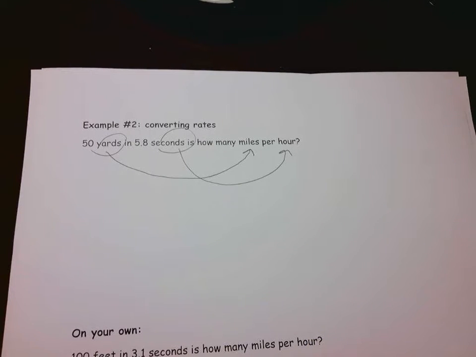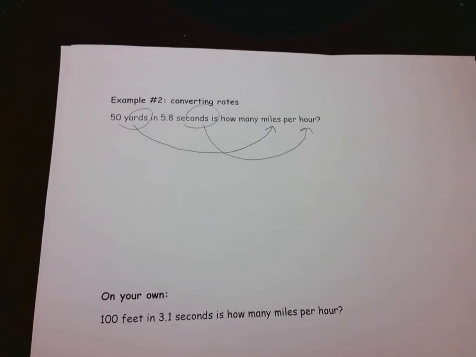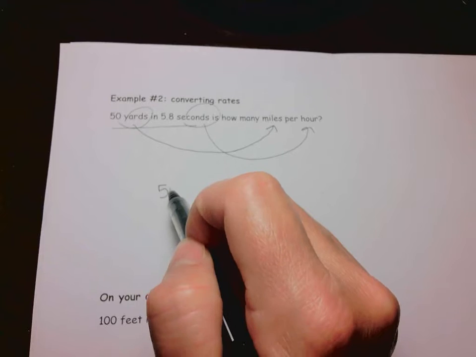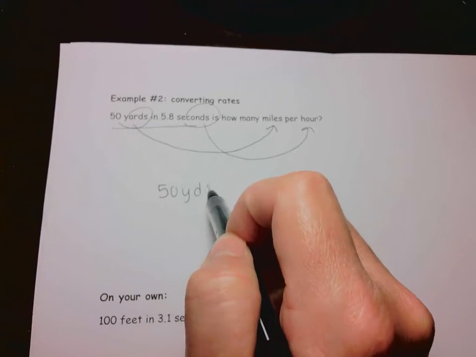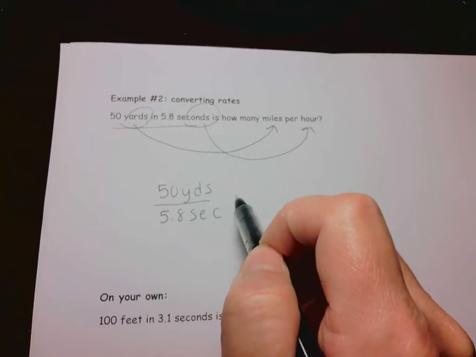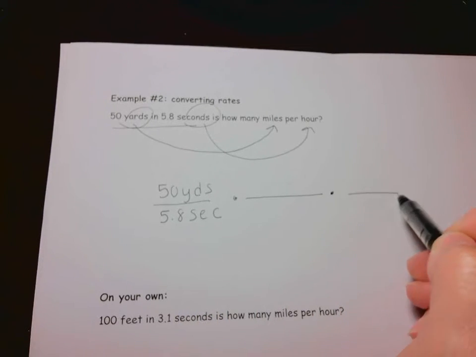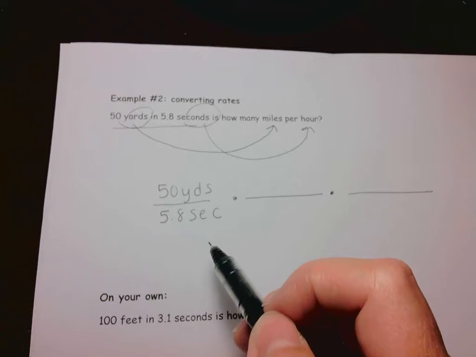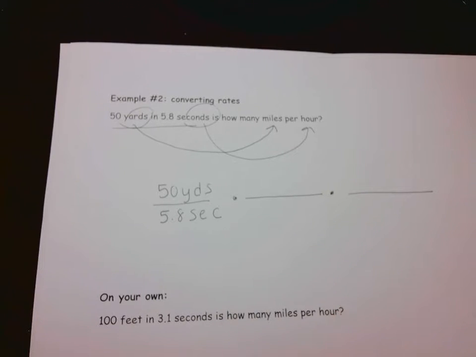So I have a double conversion. So first of all, what's my rate? My rate is 50 yards per 5.8 seconds, and I have a double conversion.